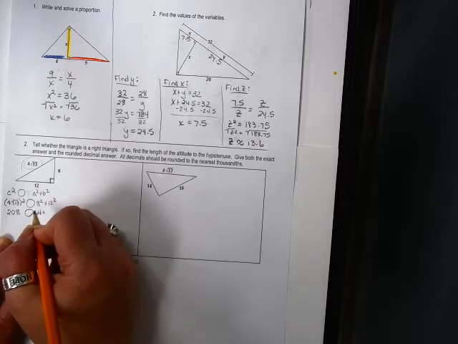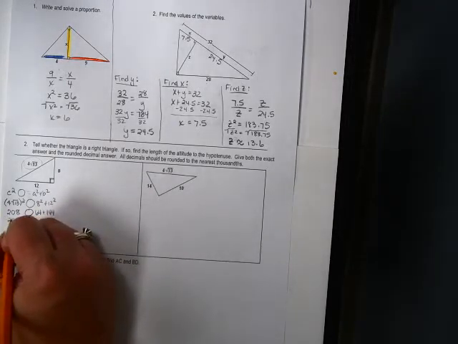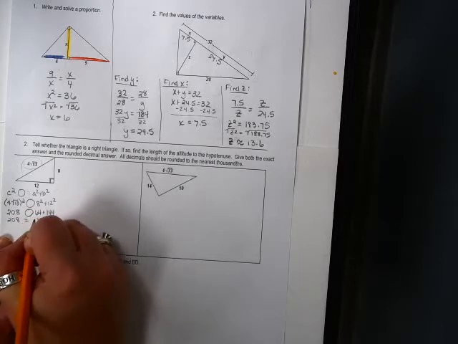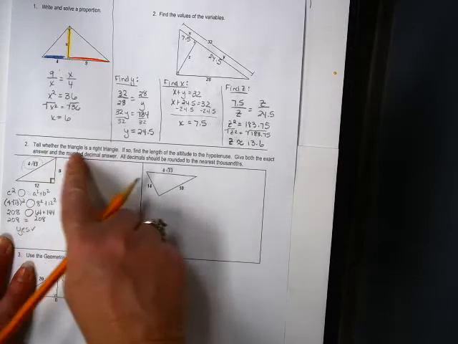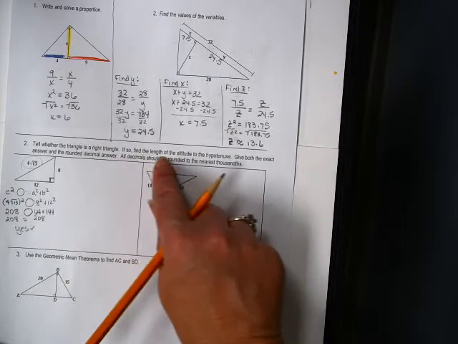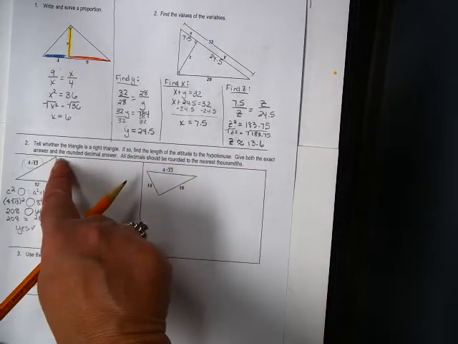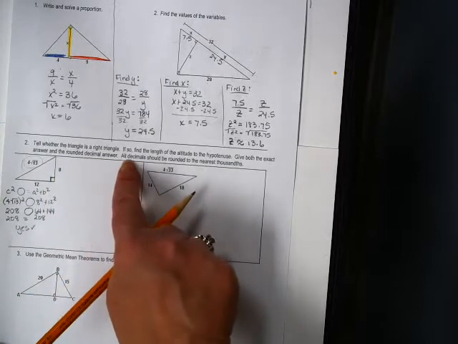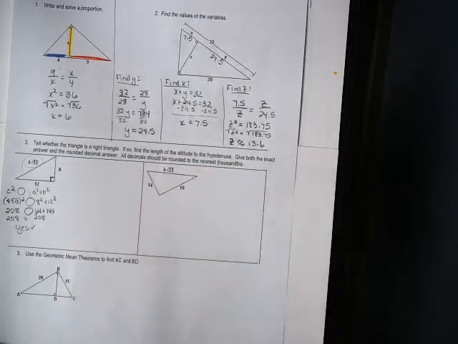What's 12 squared? 144. Add those together. Okay, so when you get the left side equaling the right side, then we know it is a right triangle. So this is yes. So it says, tell whether it's a right triangle. Yes, it is. If so, find the length of the altitude to the hypotenuse. Give both the exact answer and the rounded answer decimal. All decimals should be rounded to the nearest thousandths.